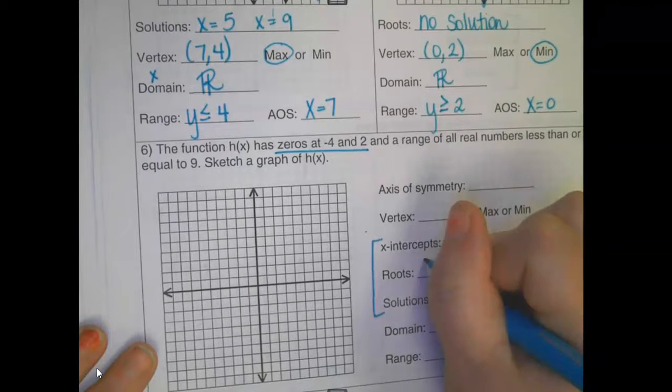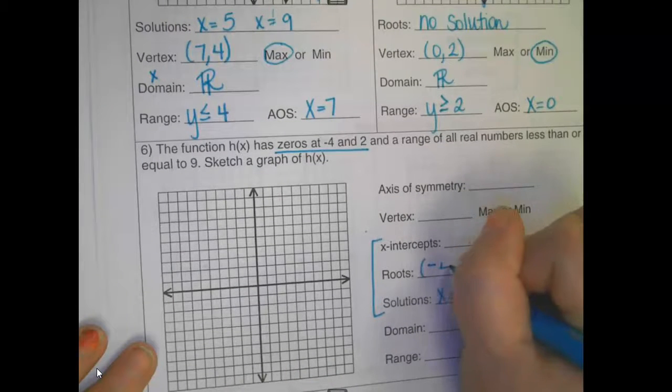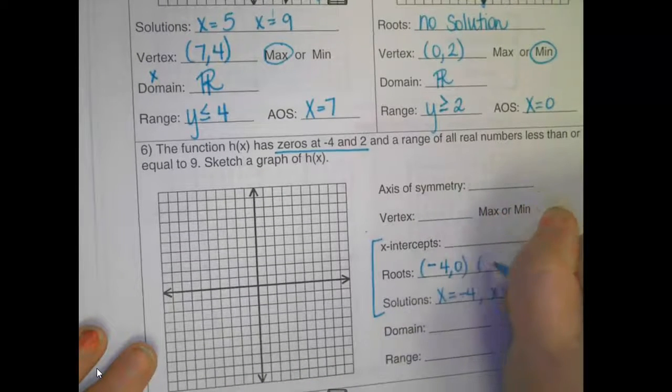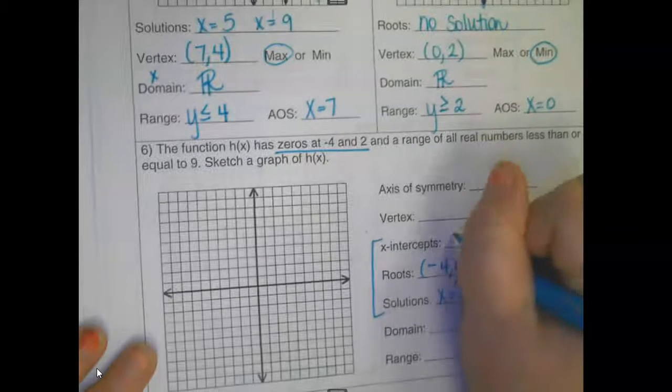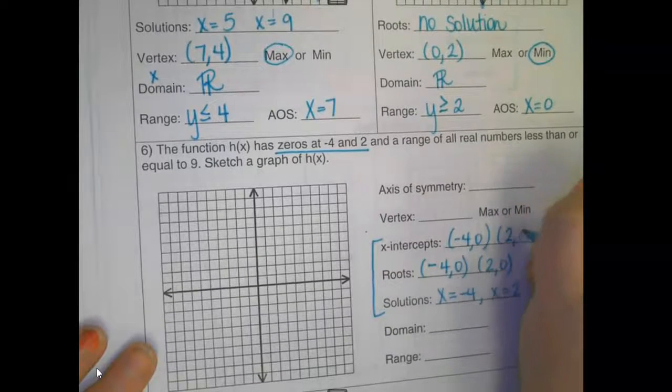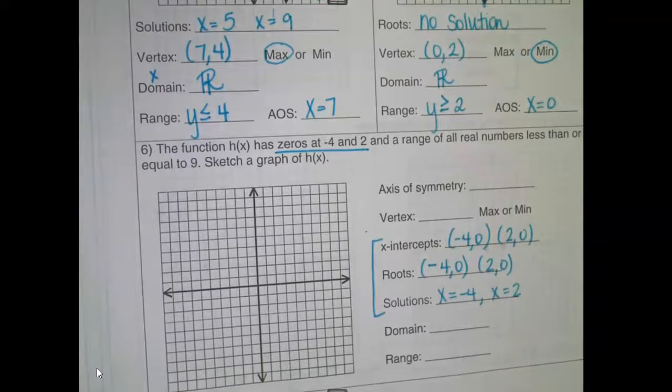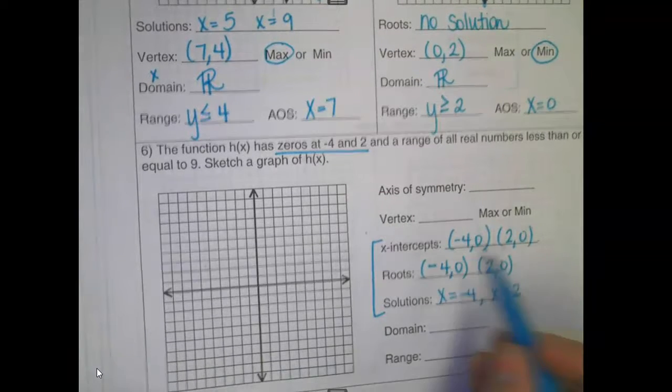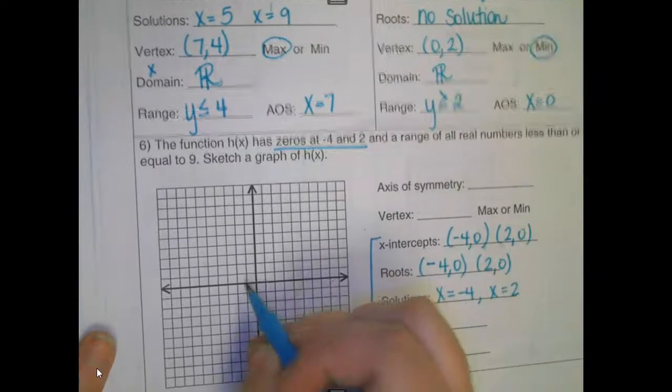My roots, I'm going to write as a coordinate, is (-4, 0) and (2, 0), which means my x-intercepts are (-4, 0) and (2, 0). Remember, all of those are the same. That kind of helps us a little bit. So I already know 2 points. So I'm going to go ahead and plot those points.